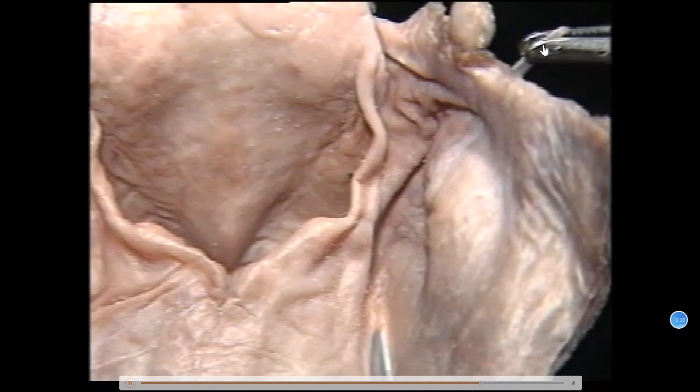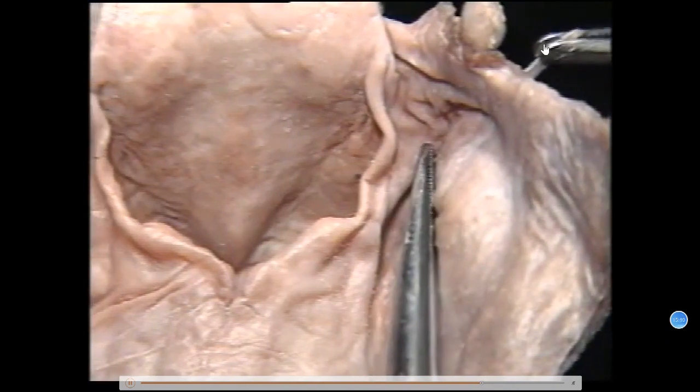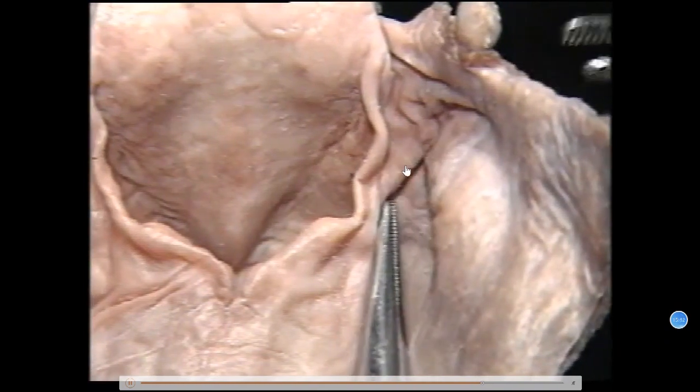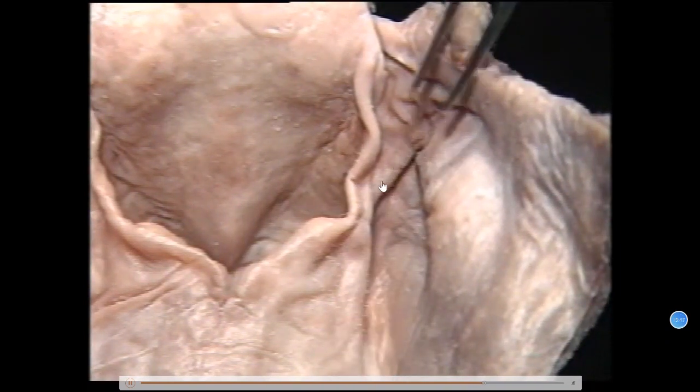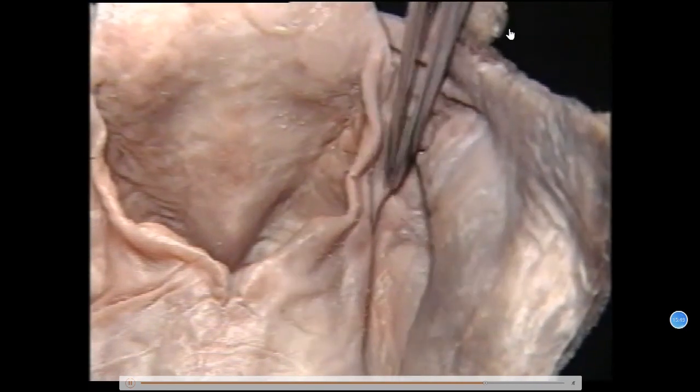Now, this is the internal branch of the superior laryngeal nerve. You can see here there's a fold, a mucosal fold. If we open it, this is a branch of this nerve.